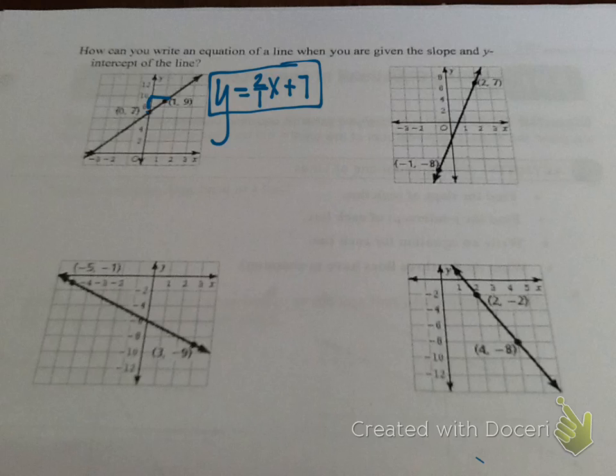Go ahead and write the equation for the next 3. This problem, however, you may need to extend the graph using the slope on this one because you can't see where it crosses the y-axis. So you're going to have to do an extension to see what the y-intercept is. Go ahead and try those 3 problems.